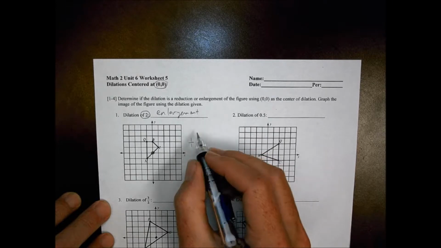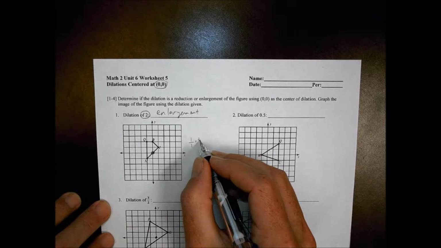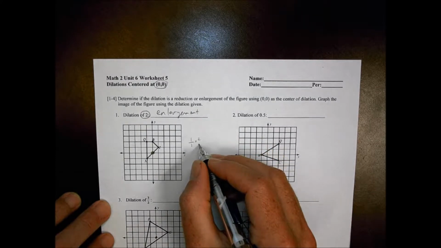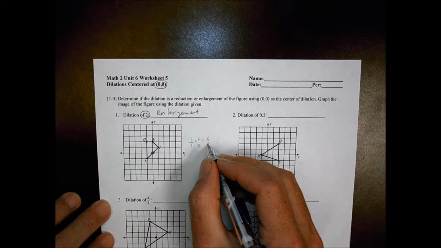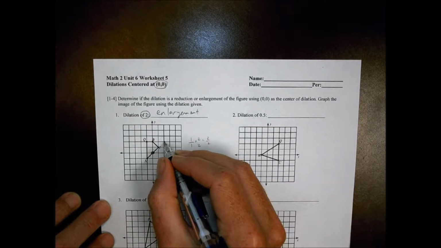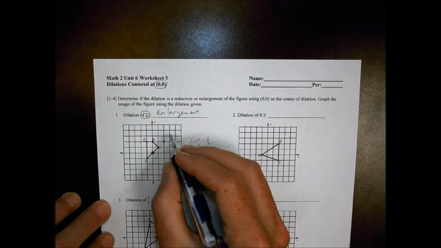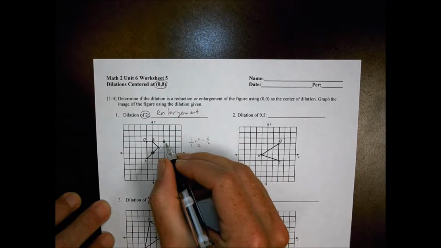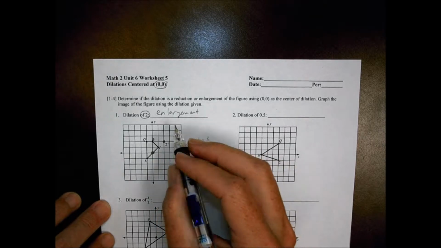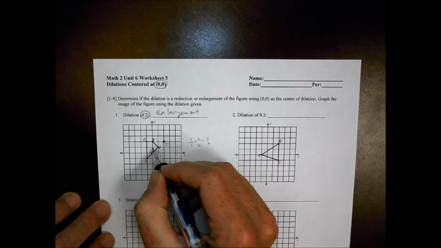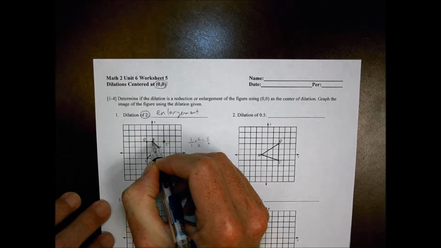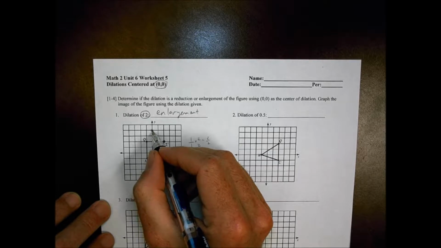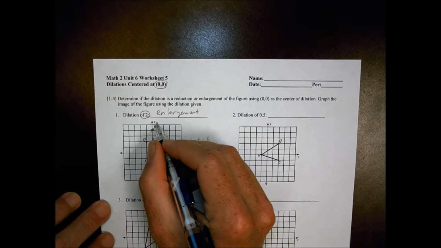And I'm going to do this by 2 now, so I'm going to multiply everything by 2. So instead of doing up 1 over 1, I'm going to do up 2 over 2, right? Because when I multiply that out, I get up 2 over 2. And this becomes my I prime point right there. For B, initially it was going up 2, so we want to double that. Instead of 2, we do 2 times 2, so we're going to go up 1, 2, 3, 4, and that's where B prime will be located.